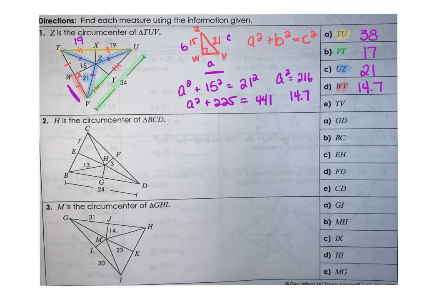So the Pythagorean theorem will help in these because we know we have perpendiculars. We have right angles. If you have a right triangle, you can use the Pythagorean theorem to solve. The last piece then is pretty straightforward because it is simply the whole length. We just solved for W to V, and we said that is 14.7. That is half of the length. So how do we find the whole length? We're just multiplying by 2. So we should get 29.4. So go ahead and try.